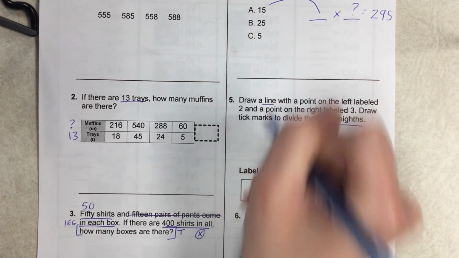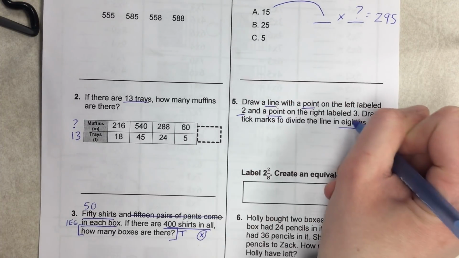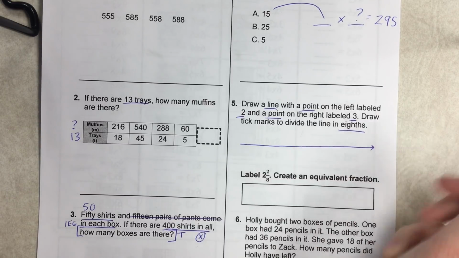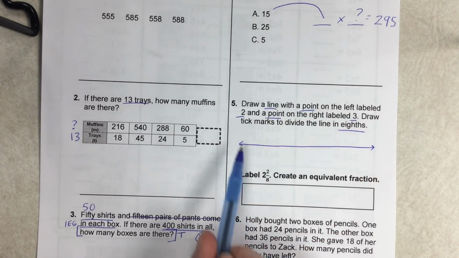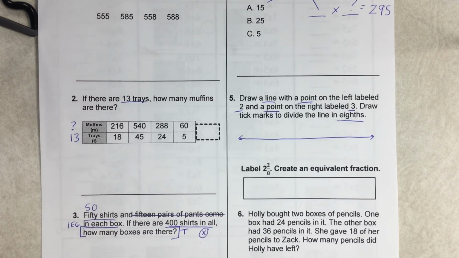So we need to draw a line. We have to have a point that has 2 and a point with 3. So I'm going to start out by drawing my line. I know a line is a straight line that goes on forever in both directions, so I need to have arrows to make it a line. If you don't have arrows, you didn't draw a line, so put those arrows on it.